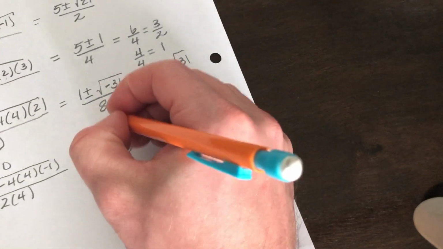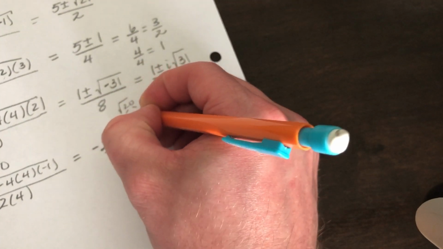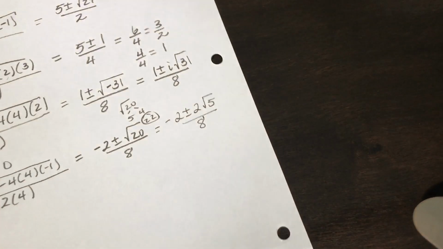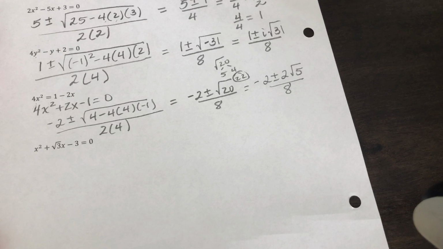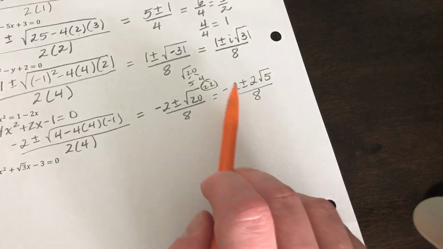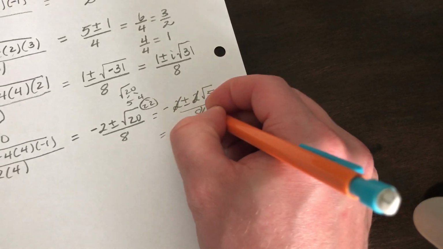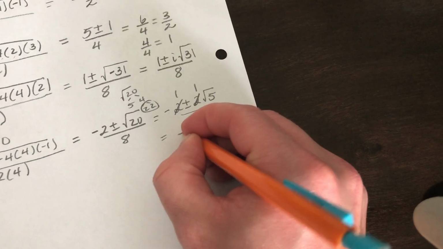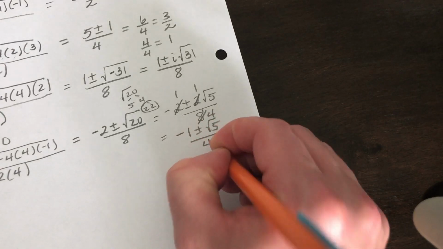If we went out to the side and did this, square root of 20, factors of that are 5 and 4, and this breaks down to 2 and 2. And we bring that to the outside of the radical. Okay, so we can cancel a 2 from each term. So this becomes negative 1 plus or minus square root of 5 all over 4.